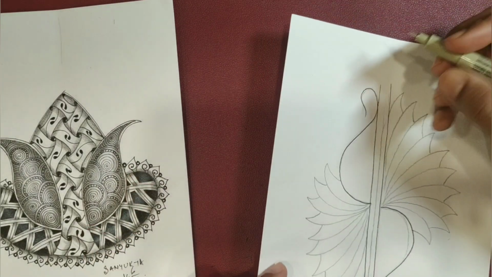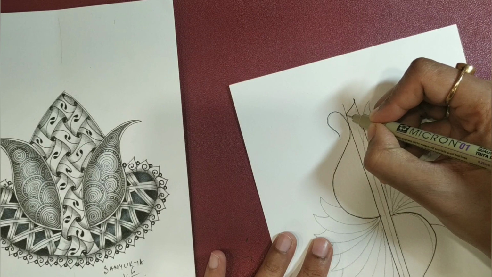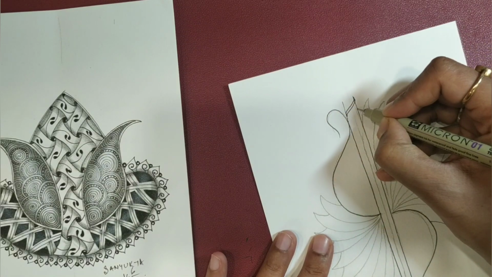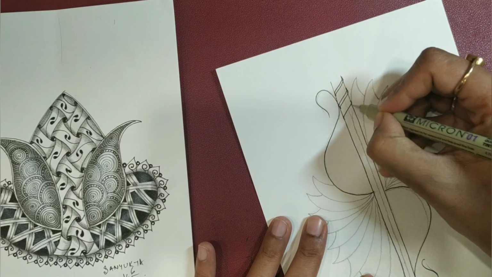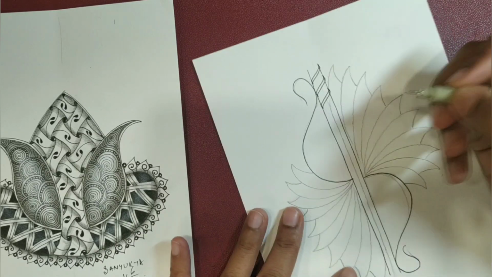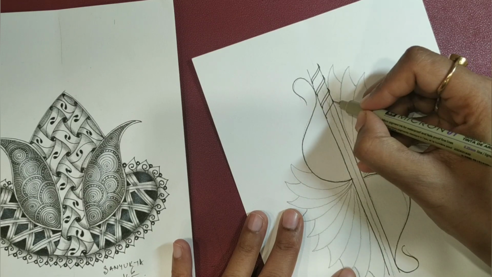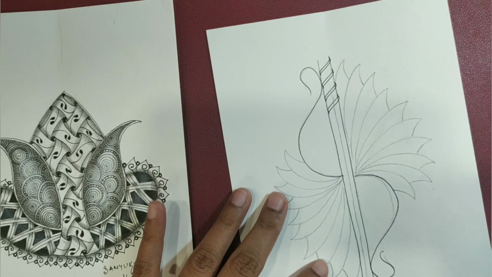So what I'm going to do here is probably add these strands just like we do for pork, yeah, slanting lines, right?